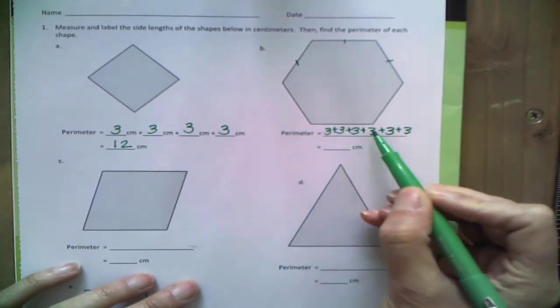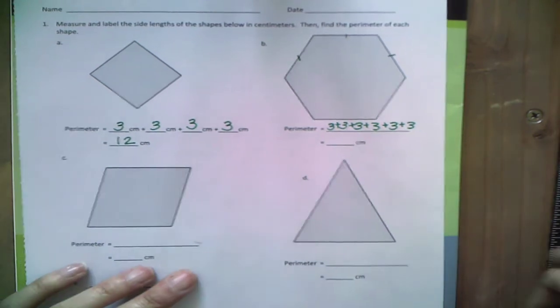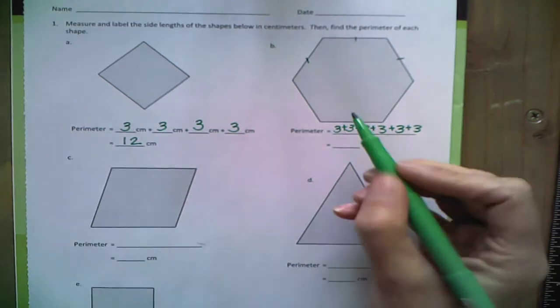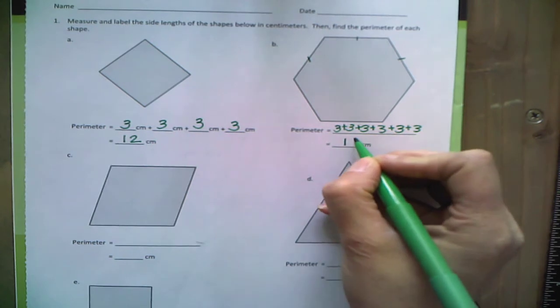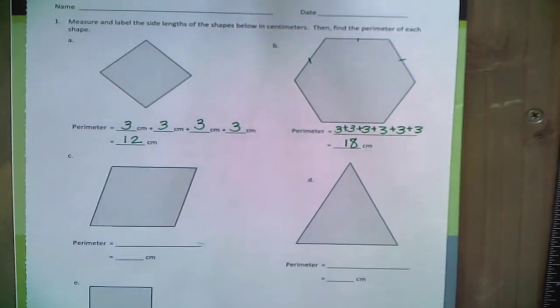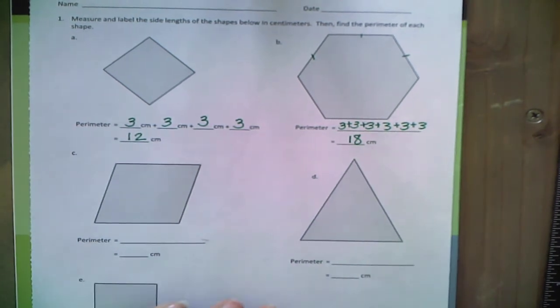So I have 1, 2, 3, 4, 5, 6. We could do 6 times 3. We could count by 3s. Let's count by 3s. 3, 6, 9, 12, 15, 18. So there's that one, that perimeter.